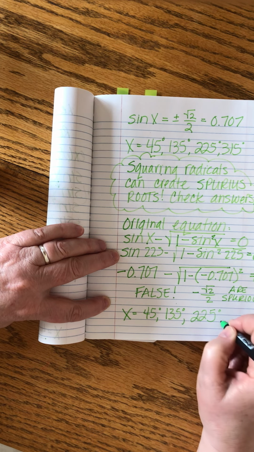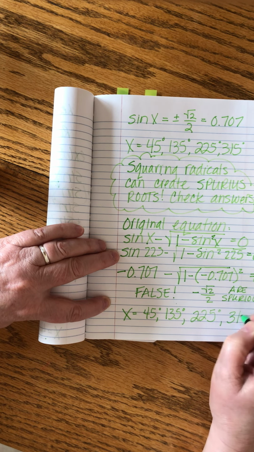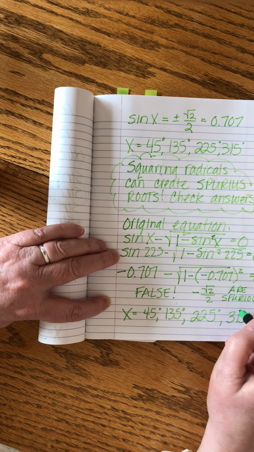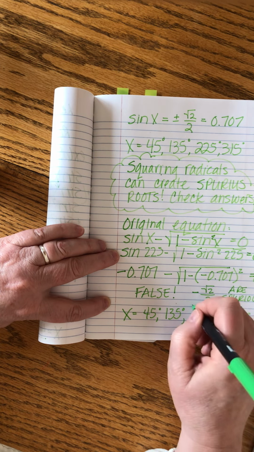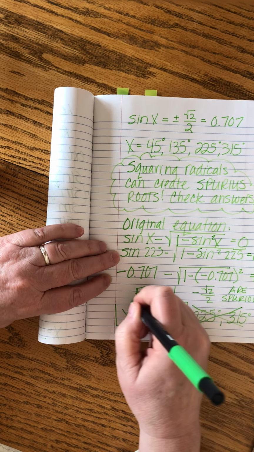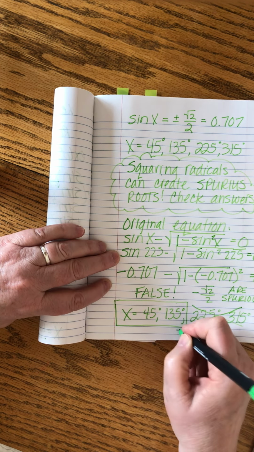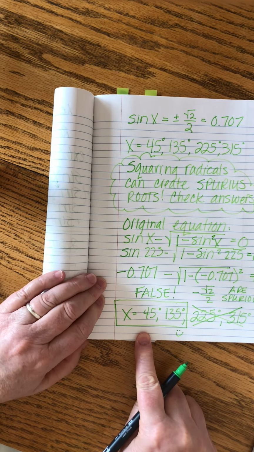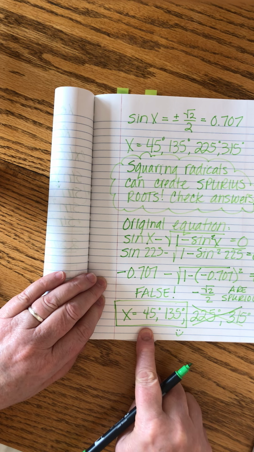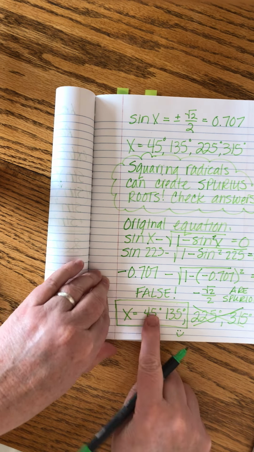225, we just found out, doesn't work. And 315 is the other angle that's associated with the negatives, right? These guys don't work. So our answer is just this. Okay? And on a test or a review problem, this is exactly the way I would want you to show it to me. Show me the ones crossed off that don't work and keep the ones that do. Yay, that's the right answer.